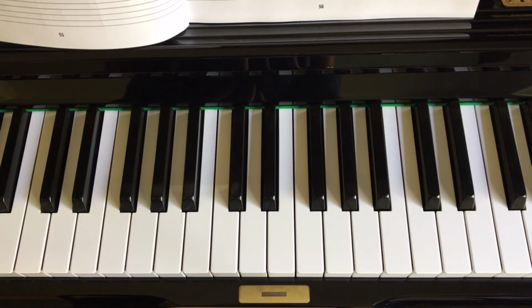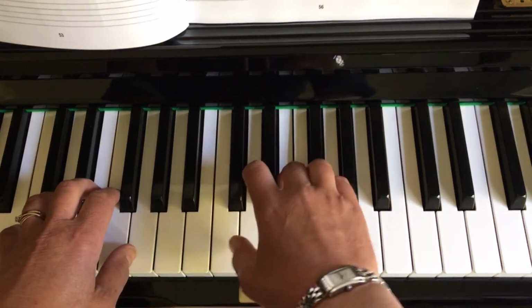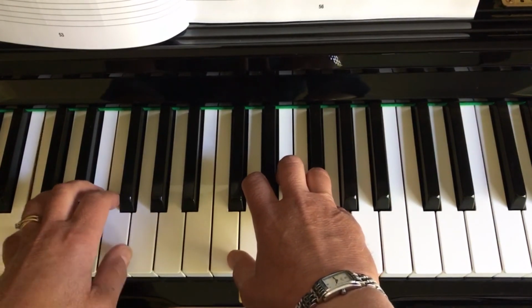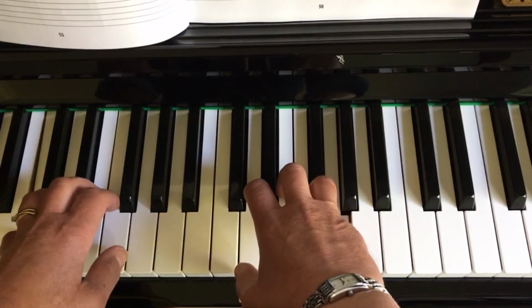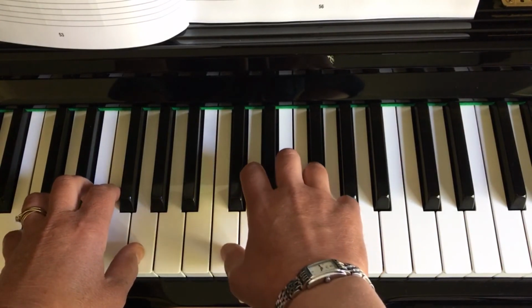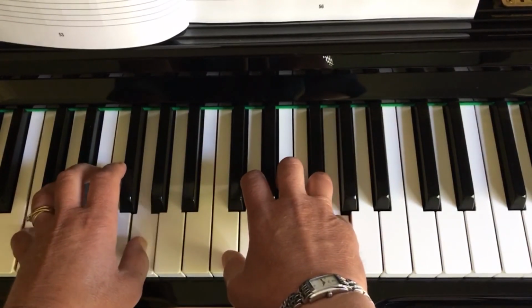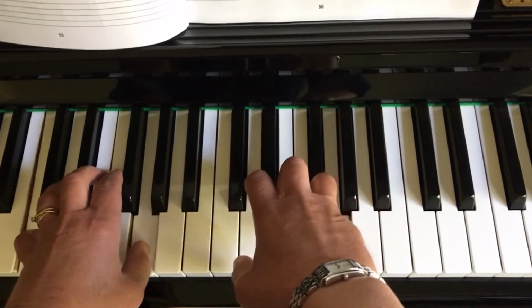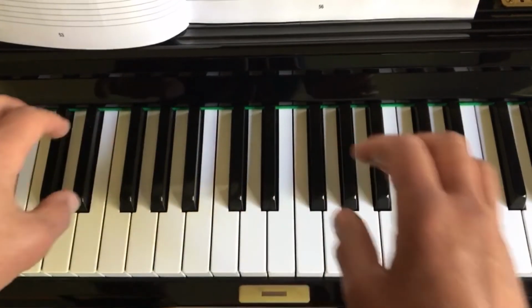And as I said, if you're not sure about doing that, you could always just play the bottom note at first. Or even the bottom note and the top note.